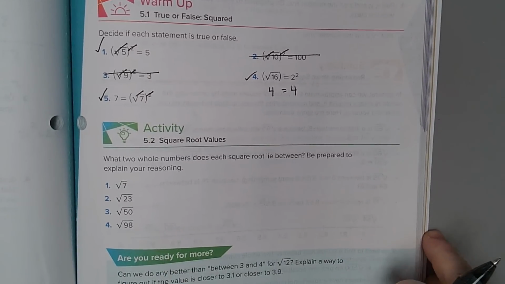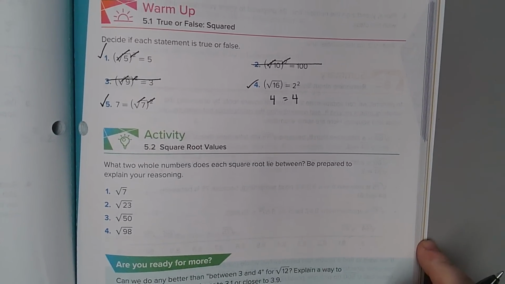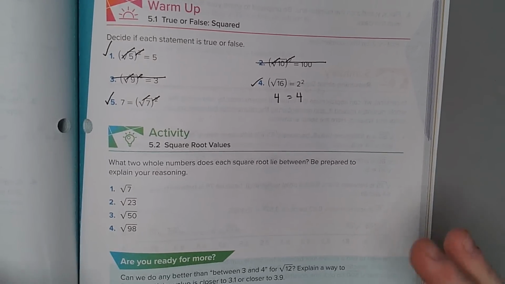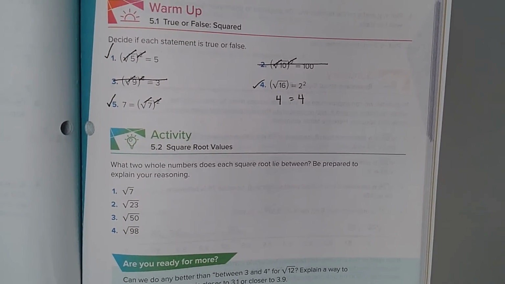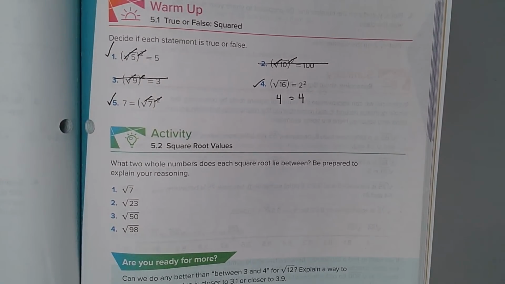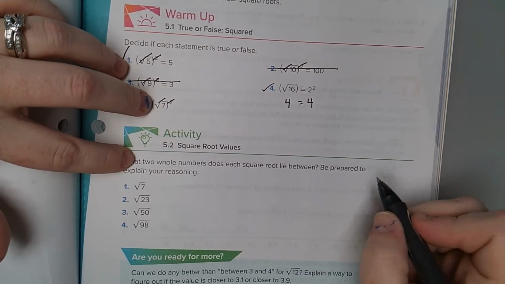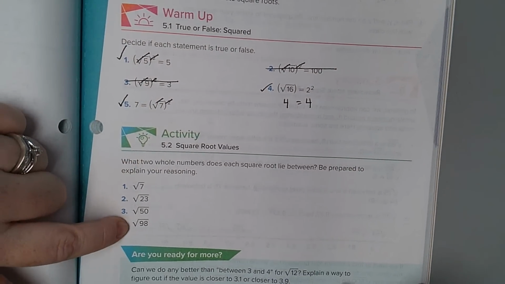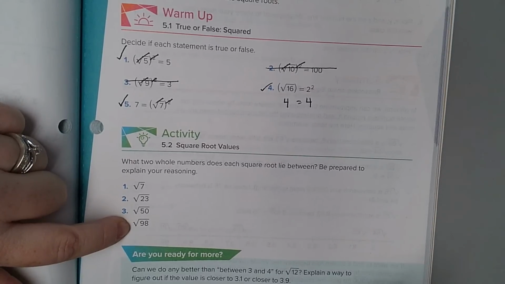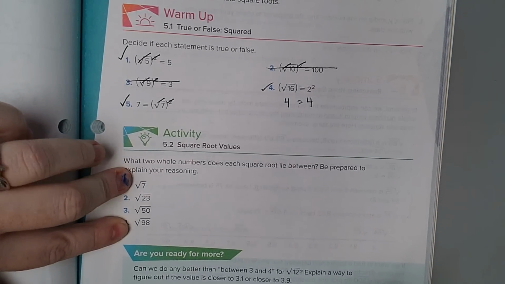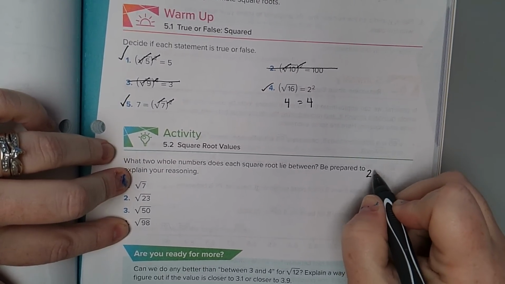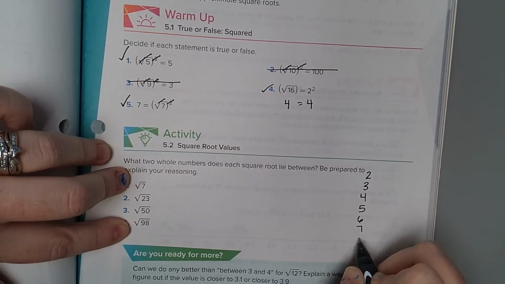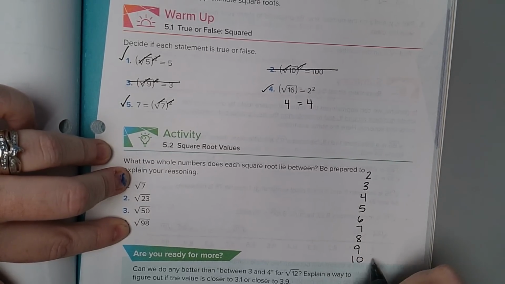Next, what two numbers does each square root lie between? Be prepared to explain. So if you don't have your paper, we might need to write a couple of these out. So let's go with, I'm over here, 98. I'm probably going to have to do 2, 3, 4, 5, 6, 7, 8, 9, and 10.